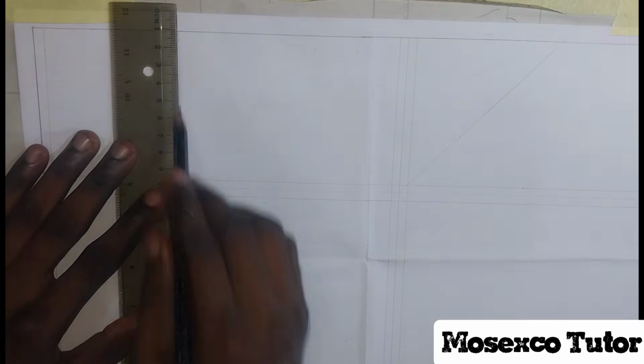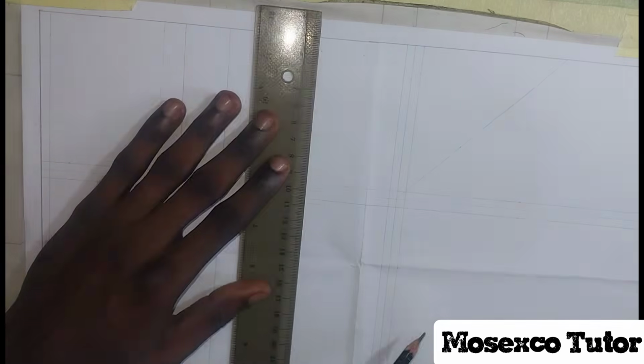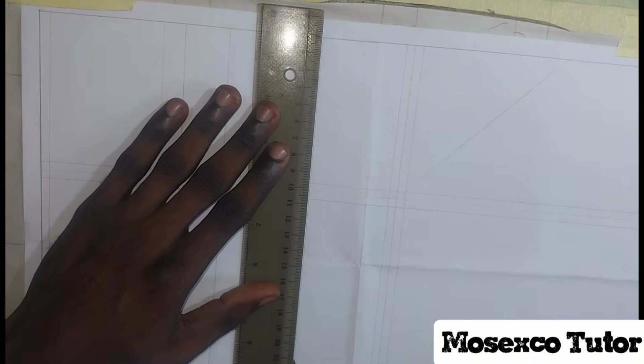So I join together as fence line, joining them together as fence line for the vertical part there. Then I proceed to the next one. I try to make the lines thicker so that you can see the lines more accurately.